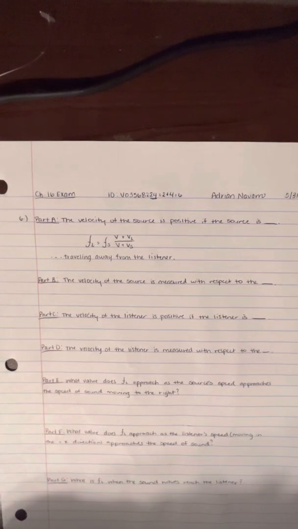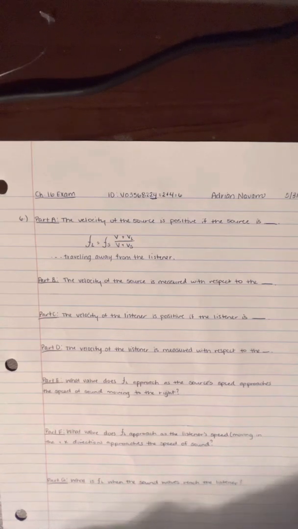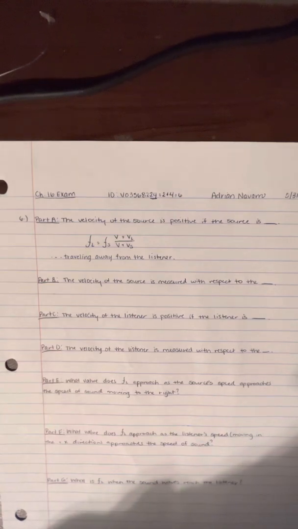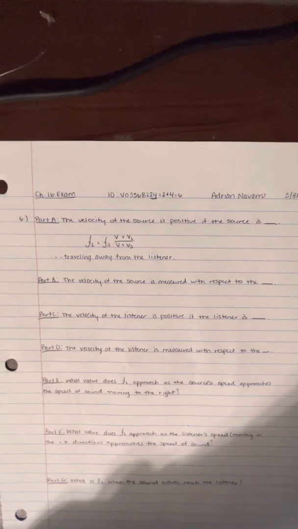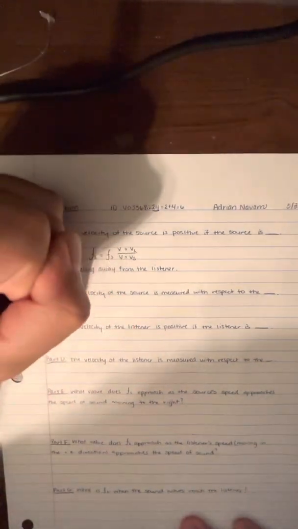Moving on to part B, it then asks the velocity of the source is measured with respect to, so this just depends really on the distance itself. It doesn't have any respect towards the listener. How the source receives it is really just based on how far away they are from each other. So the velocity of the source is measured with respect to the blank.